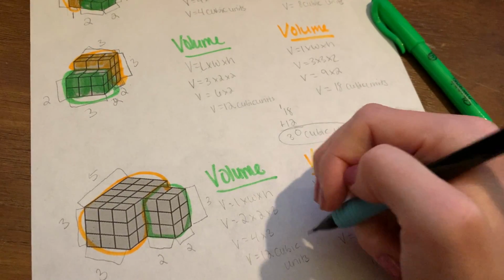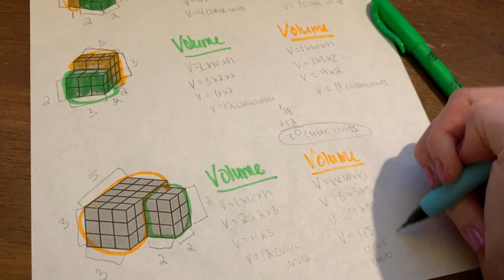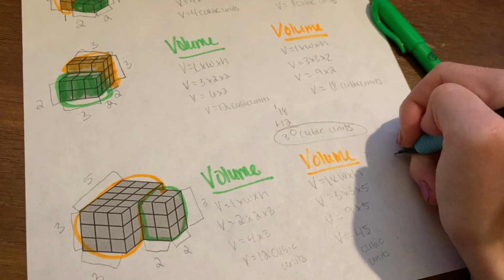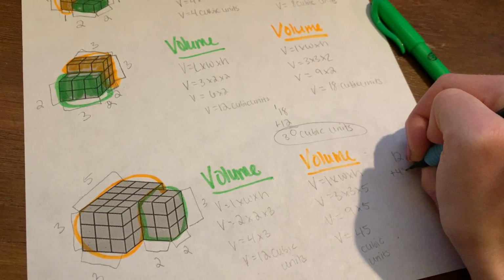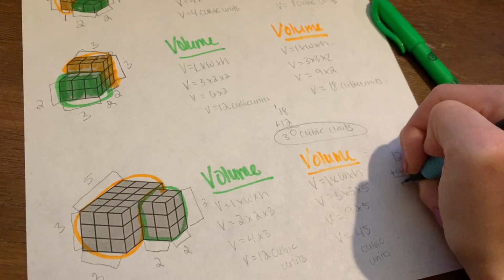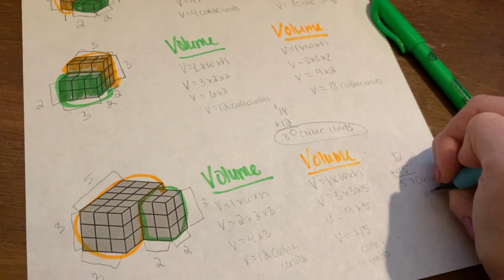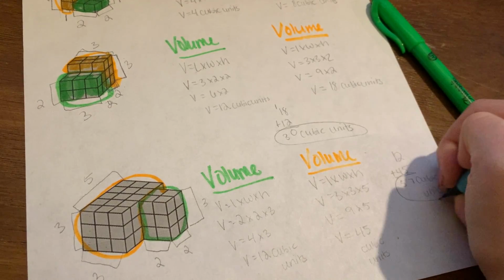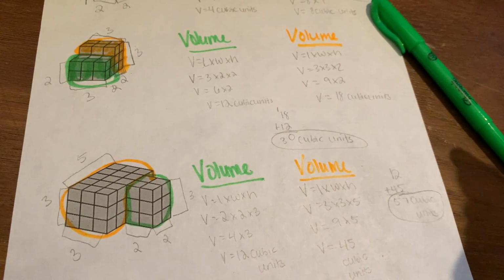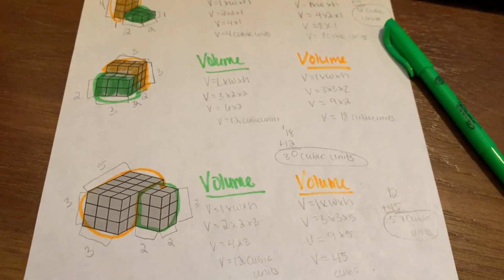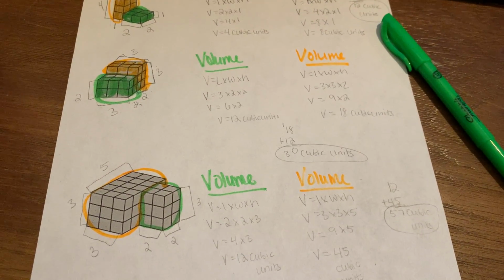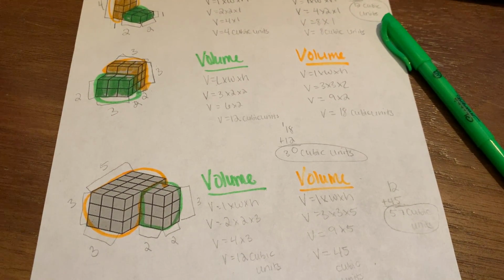All right, so now I have the volume of the green and the volume of the orange, and I'm gonna add them together. 12 plus 45 gives me a total of 57 cubic units. All right, your next step is to go ahead and take care of the exit ticket for this lesson.